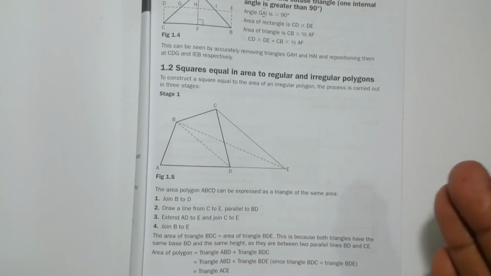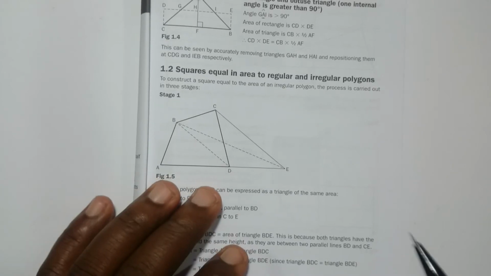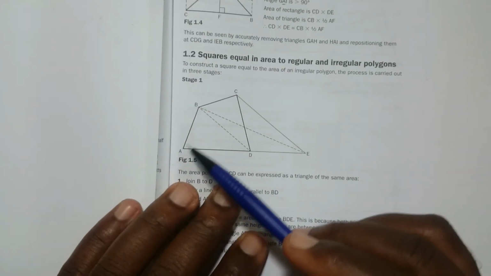So if you look at the dollar that you have, the EC dollar, you realize it has many sides. So it is a polygon. Any plane figure with a number of sides is called a polygon. So what we're going to do is change this polygon.